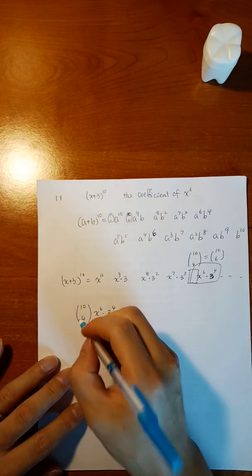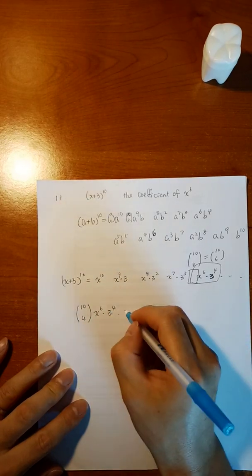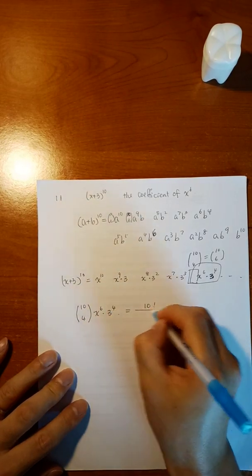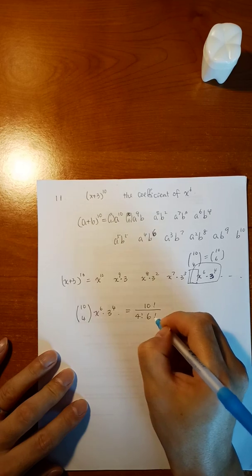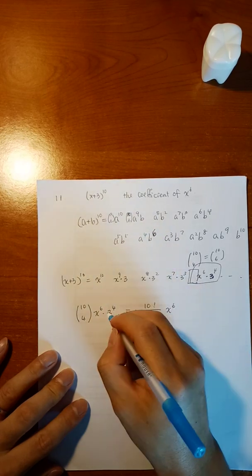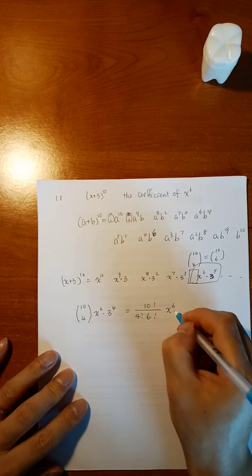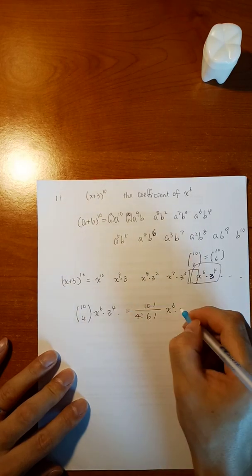All right, and 10 choose 4 is 10 factorial over 4 factorial times 6 factorial, times x to 6 times 3 to 4. 3 to 4 is 81.